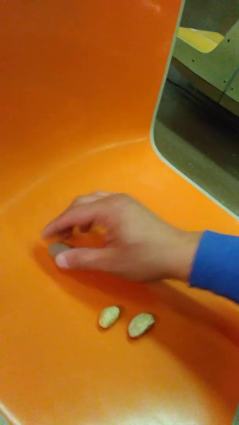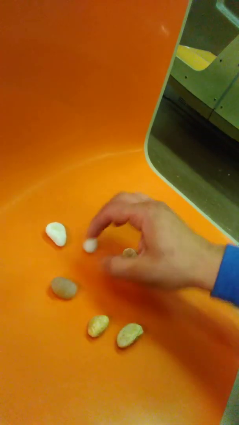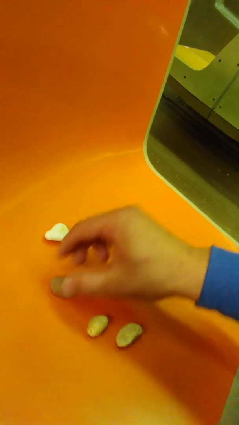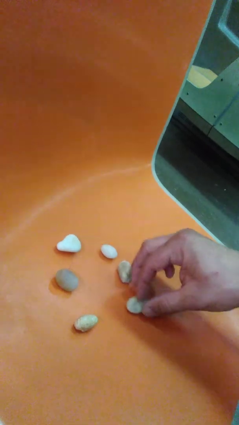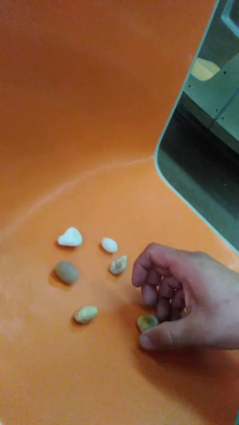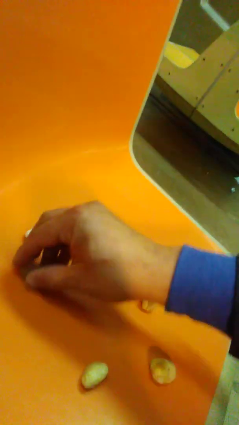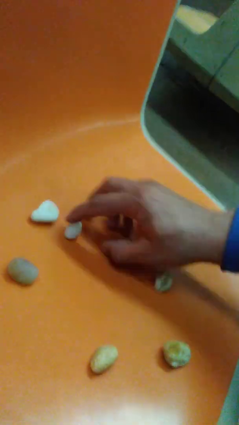Basically, let's see if we can do it like that. Oh man, this one rolls. Okay, so we gotta do it like that, and then like that. So, one over here, one over here, one over here. Okay. So this is like the star, the hexagon, right? Well, this one's moving around too much, but as you see, the hexagon.